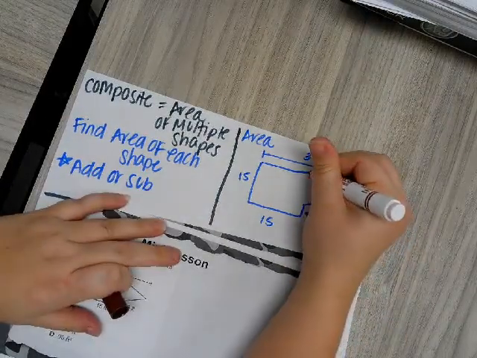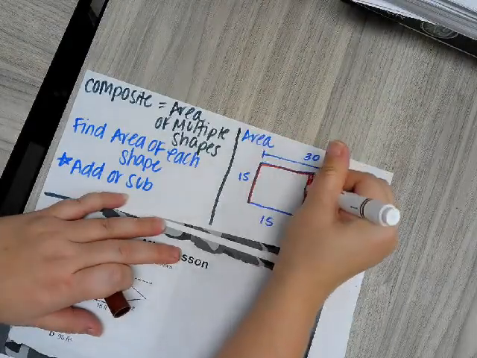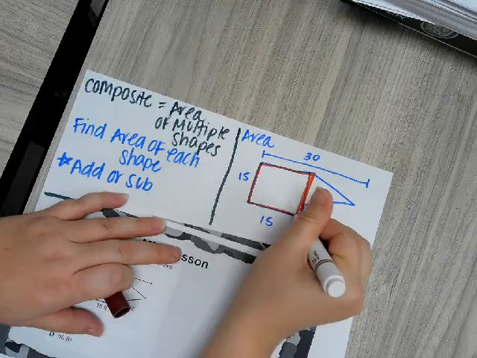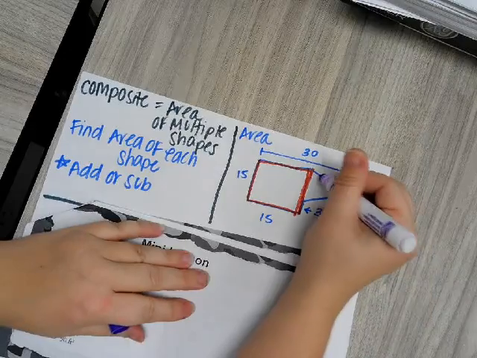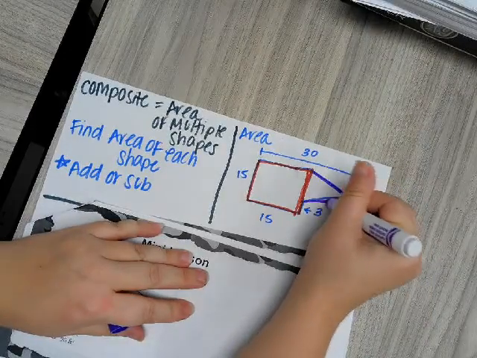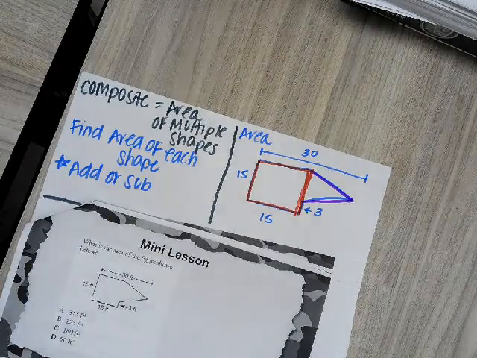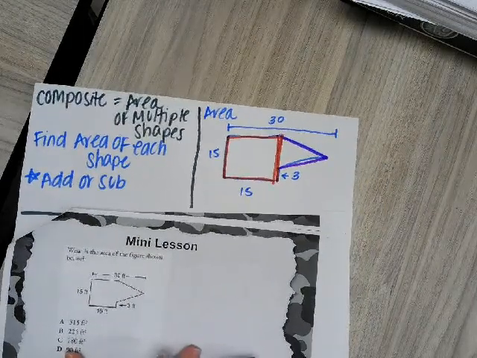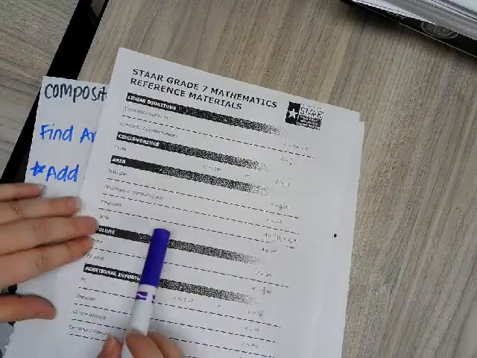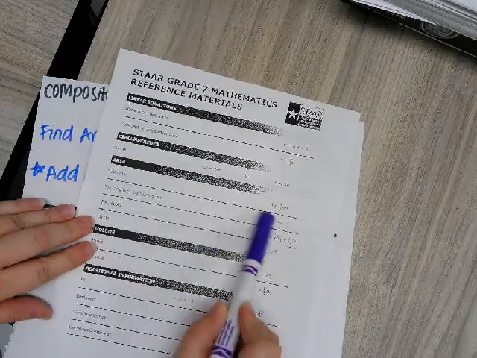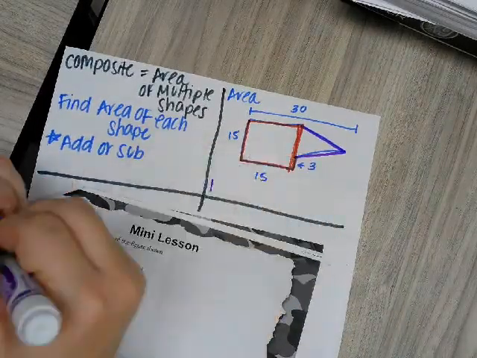I know that we have a rectangle or square, and then we have this triangle. I'm going to do the rectangle first.